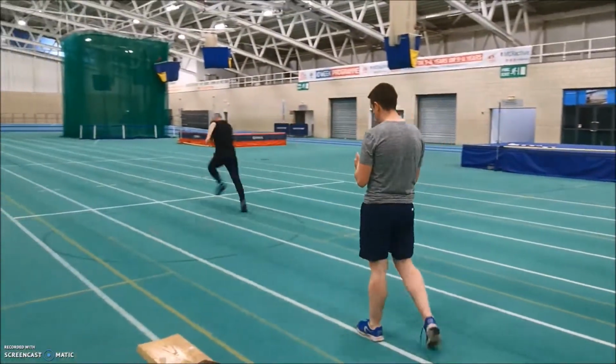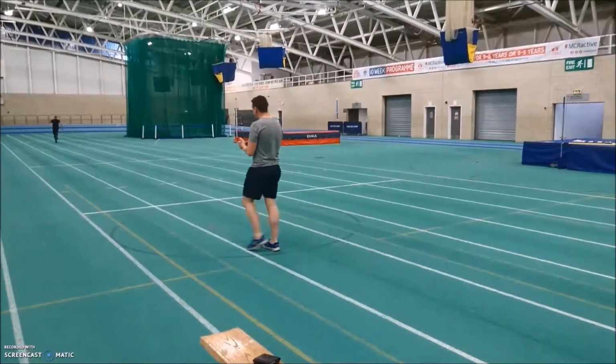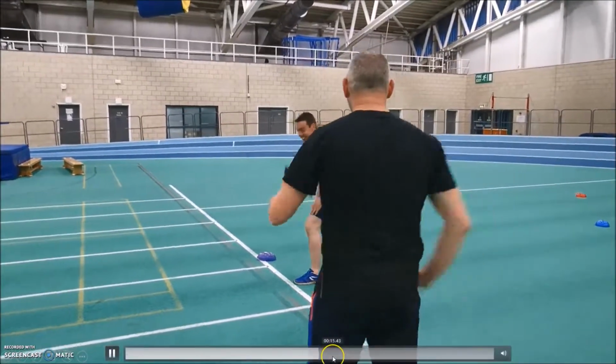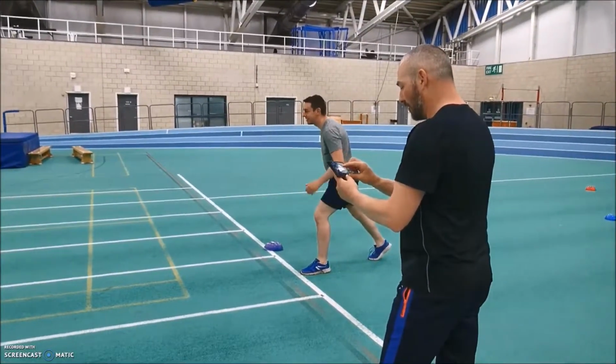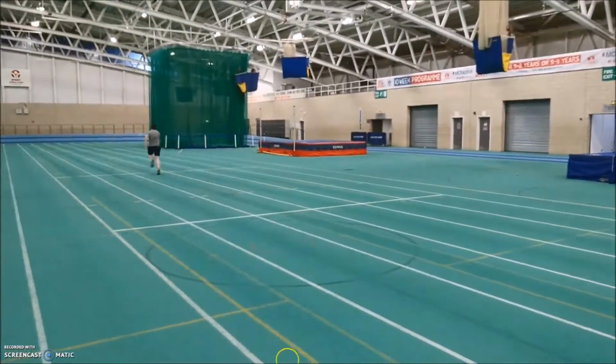One way to improve your speed is to actually look at your body mechanics as well. So using those arms to pump and to drive. Low down, then into that upright position as fast as you can. So it's acceleration that we're looking at too.